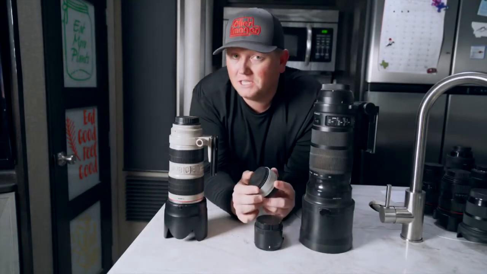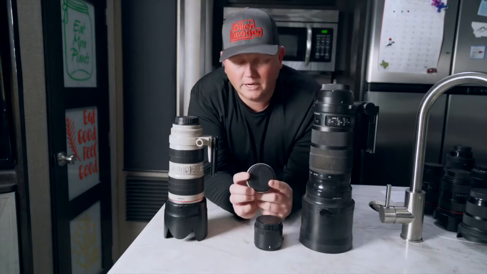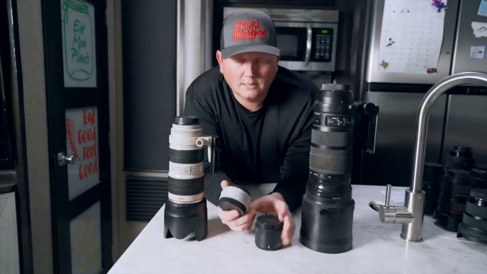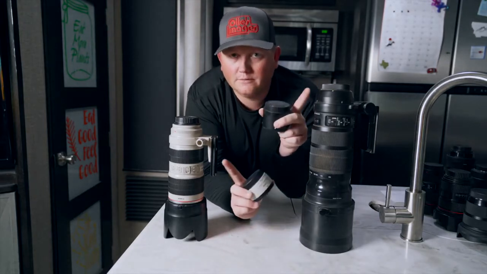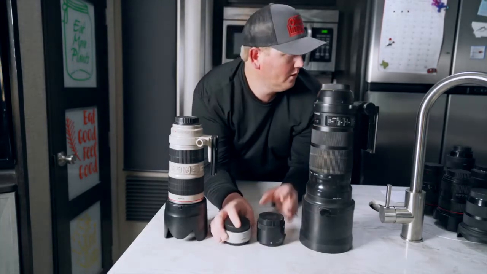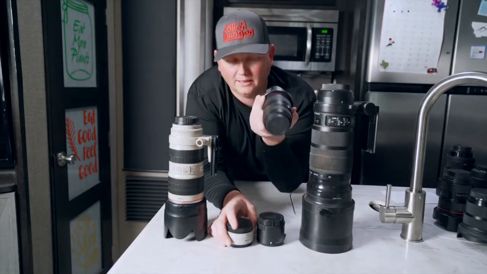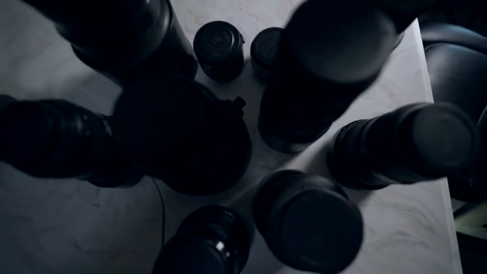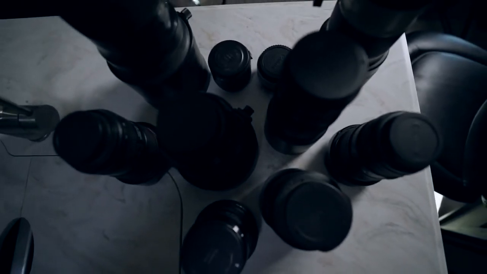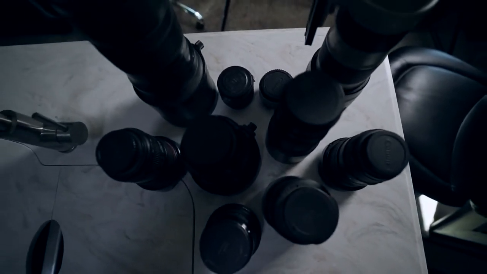These are called a teleconverter or a teleextender. They've got a bunch of different names. This one is a 1.4x and this one is a 2x. And either of these will fit on either of these lenses. They won't, however, fit on something like this wide lens. You can mount these guys on here or vice versa.